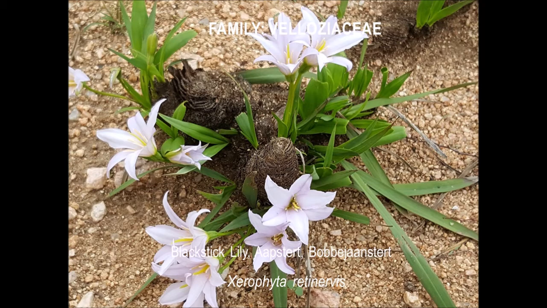It has these stumps which are often fairly long, hence the name blackstick lily. These burn obviously during the fires, and they have a very dark black color, almost like a burnt stump, and then the strap-like leaves. It's one of the resurrection plants because the leaves will often dry out during the dry season, but after the first rains it immediately becomes green again.